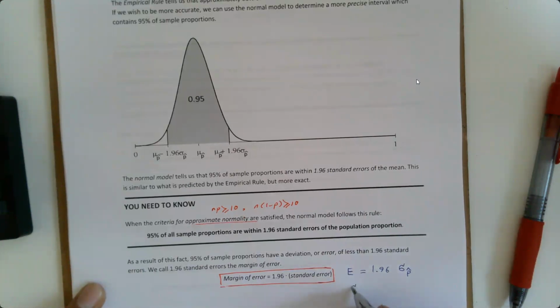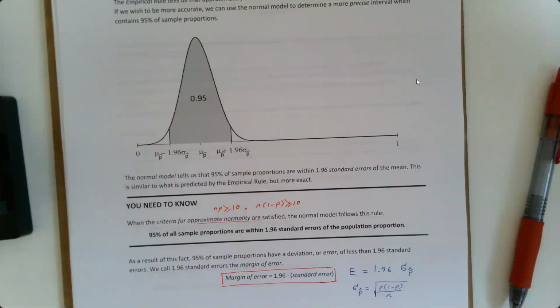Remember that sigma sub p hat is the square root of p times 1 minus p divided by n. In our next page, we're going to actually use this formula one more time and calculate the confidence interval.